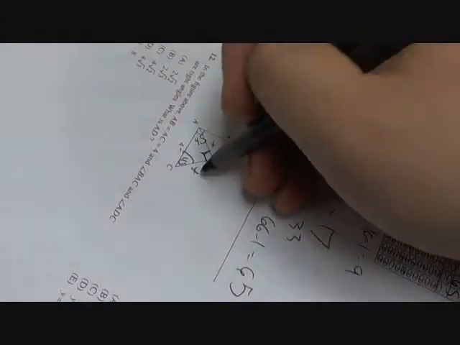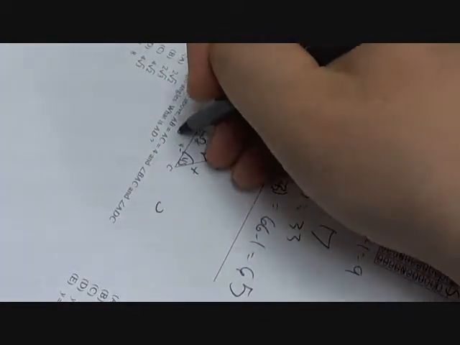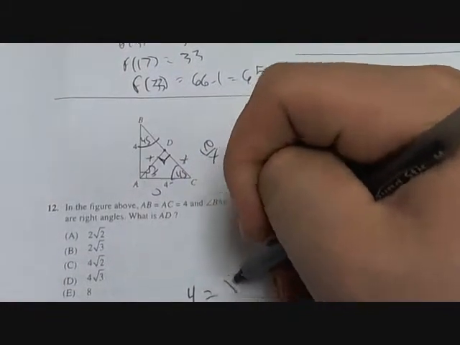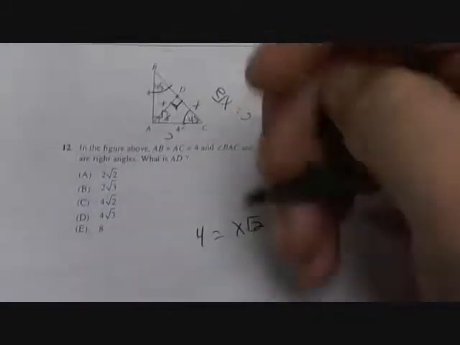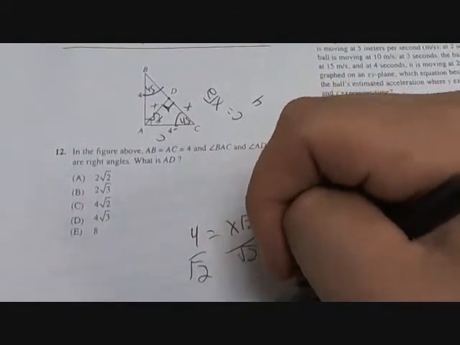And remember, the hypotenuse c, which is this one, is equal to x square root of 2. So in this case, it's 4. Let's go back around. So 4 is equal to x square root of 2. Divide by square root of 2. Divide by square root of 2. X is equal to 4 over square root of 2.